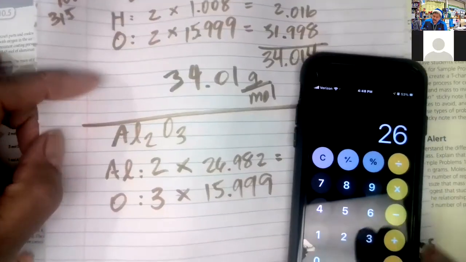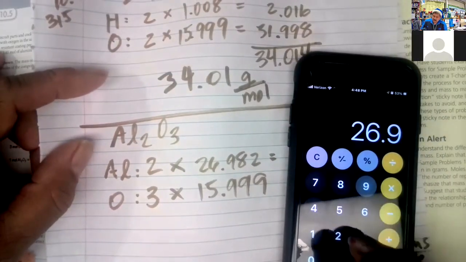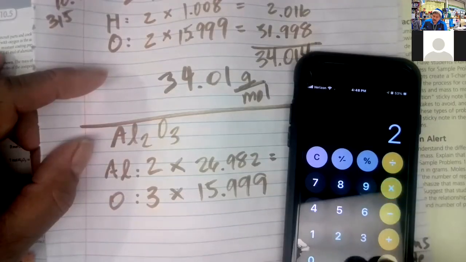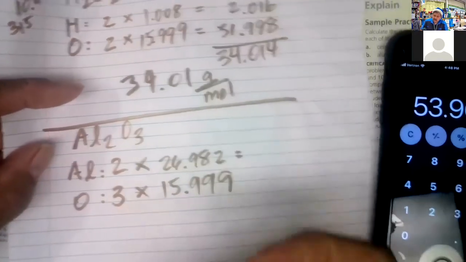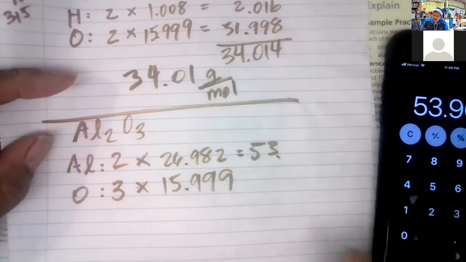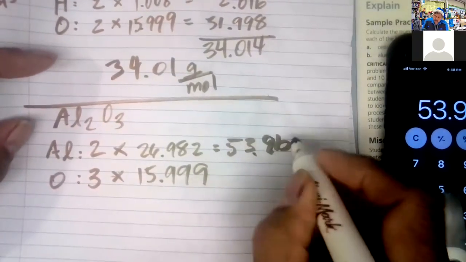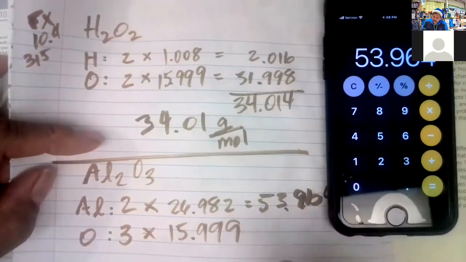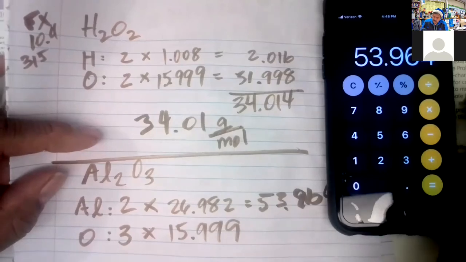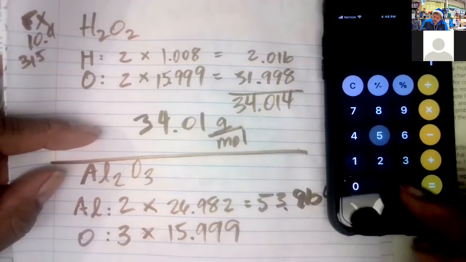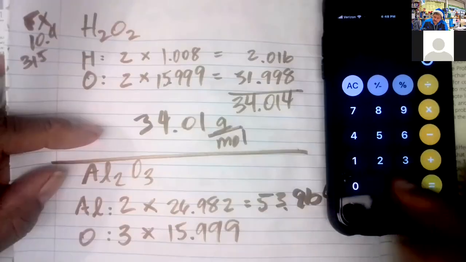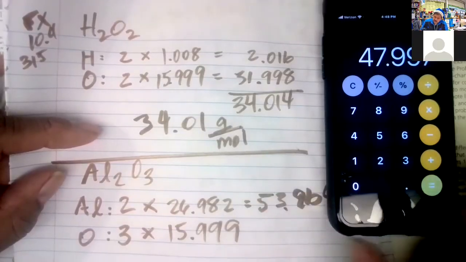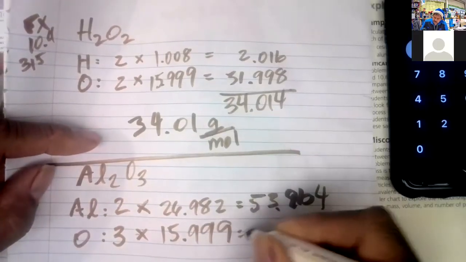We're at 26.982 times 2 equals 53.964. And I got something close to 48. All right, so I'm going to go 15.999 times 3 equals 47.997.